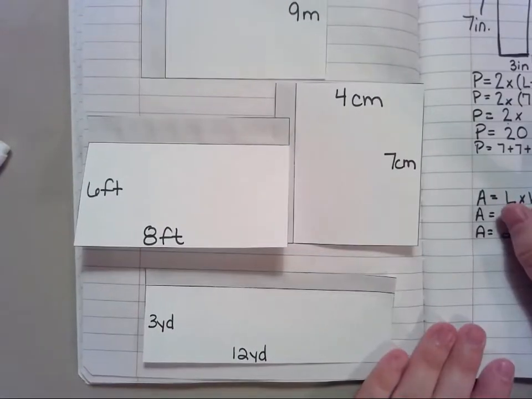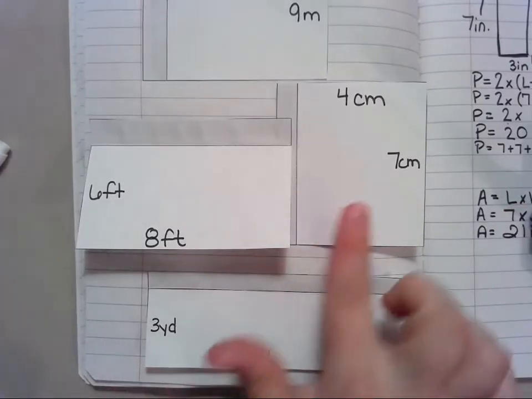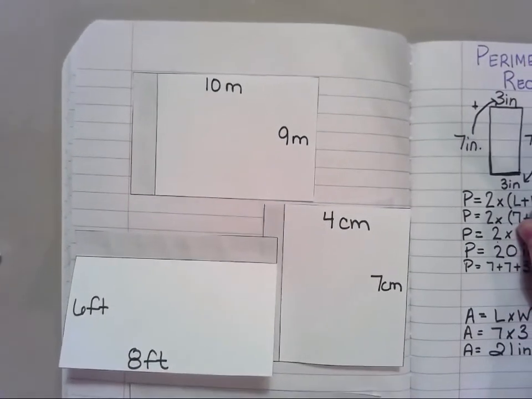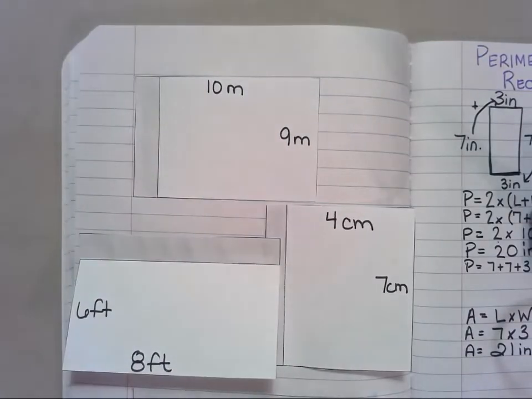Okay, we're going to do one of these examples together, and then you're going to do the other 3 on your own and double check them for accuracy. So let's do 10 meters times 9 meters. We're going to find perimeter, and we're going to find area.